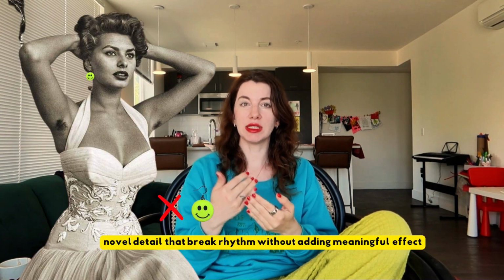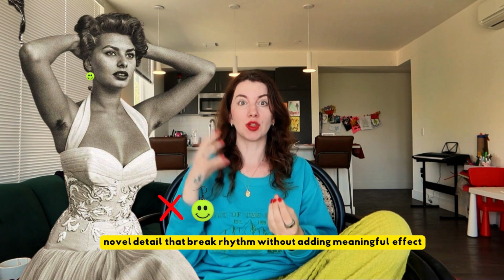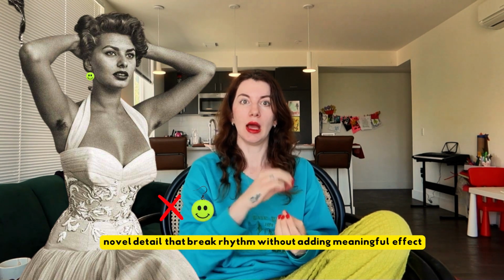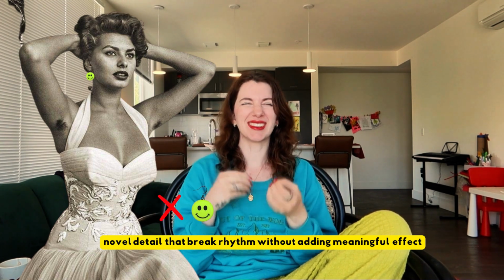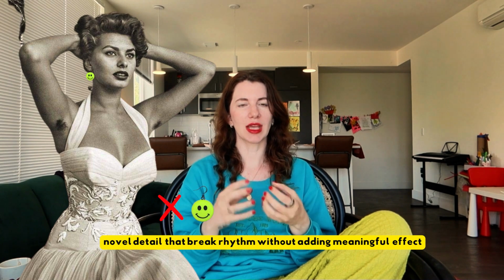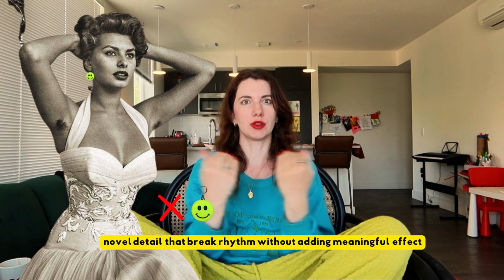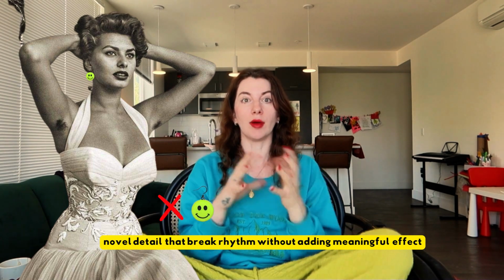It becomes a novel detail that our brains are trying to understand, and so they stop and ponder that detail. This can be intentional, but to do this, it takes a lot of understanding of your style pillars and your style goals. So you really have to have a strong foundation to do that well. Now, if we take someone like Audrey Hepburn in this dress, where is their rhythm and repetition?